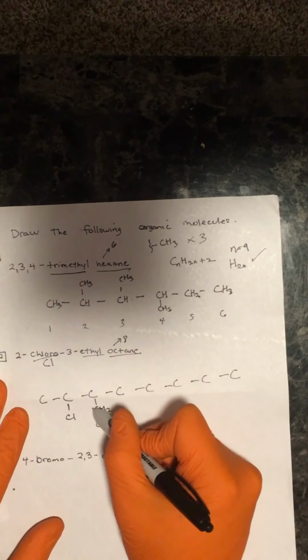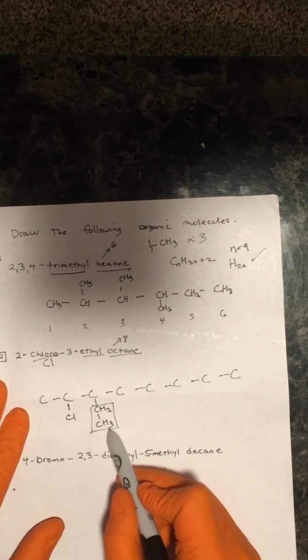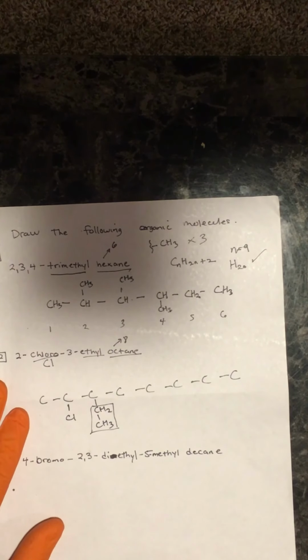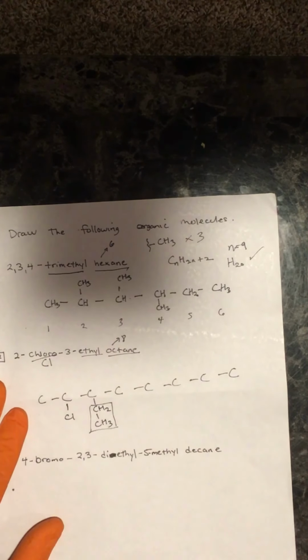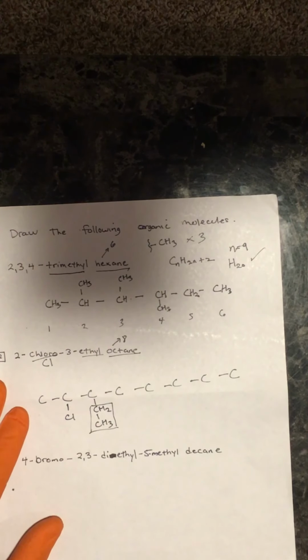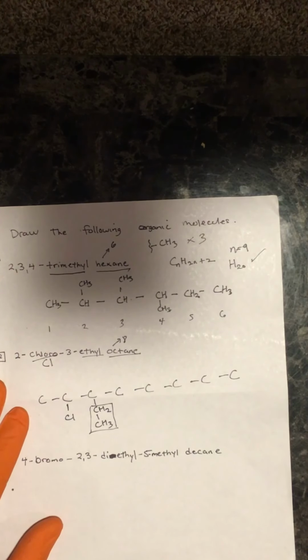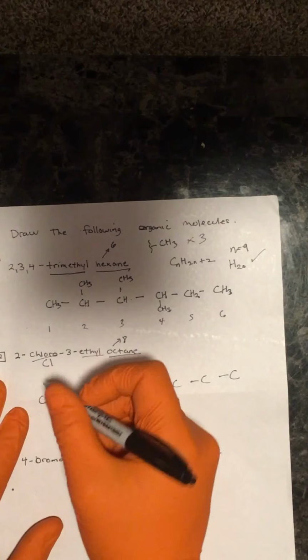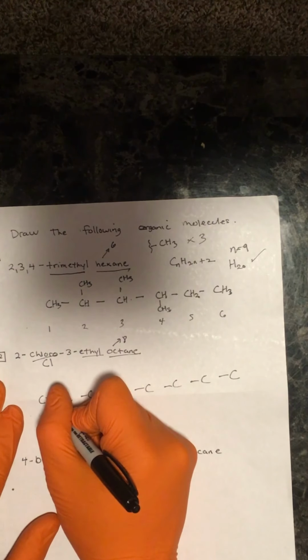Ethyl group looks like this. You have a CH2 and then a CH3. So this particular branch is actually 2 carbons long, so it'll be CH2, CH3. That's an ethyl group, and it's at position 3, as it tells me in the name. So really the only thing left is just to put all the hydrogens on. That's it. So this terminal one right here will have 3 hydrogens.